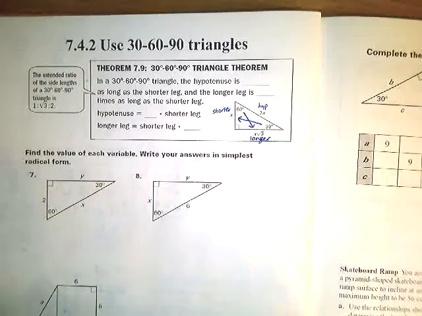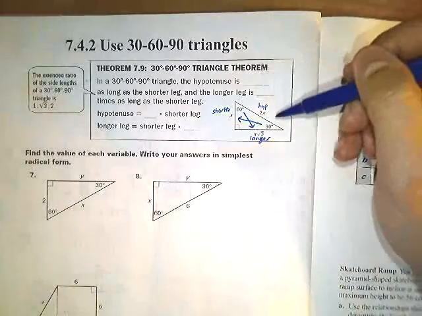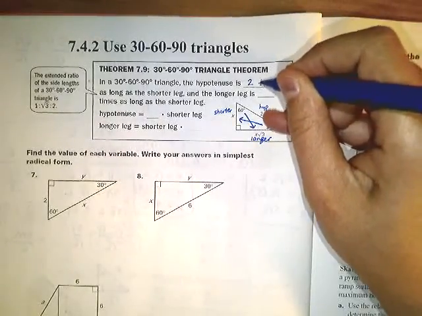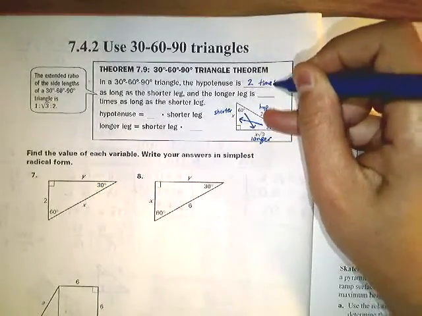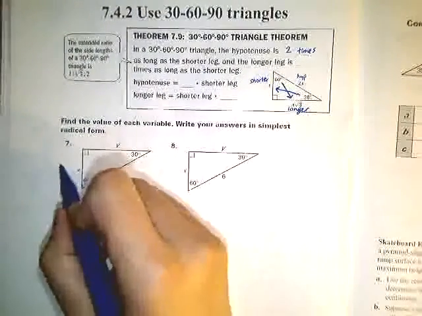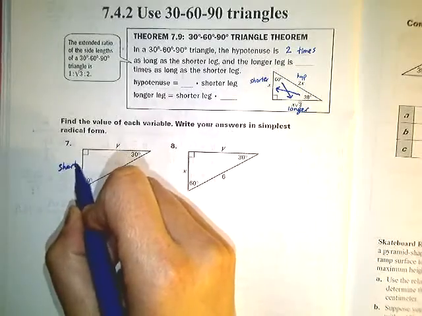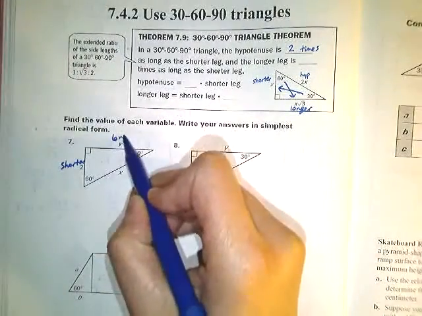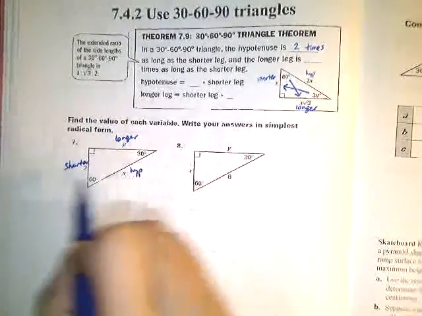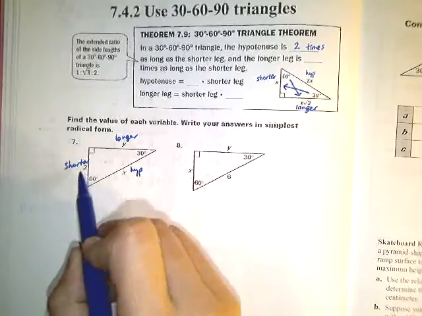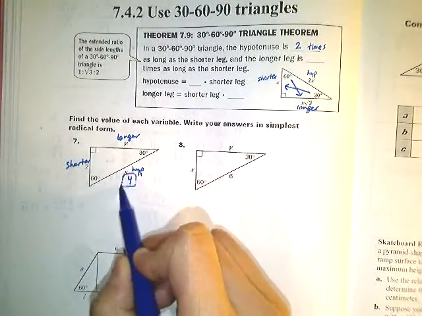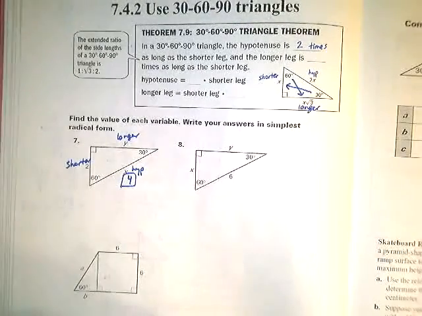So the relationships of these sides is as follows. The hypotenuse is going to be 2 times as long as the shorter leg. So as you can see in the first example, this is my shorter leg, this is my longer leg, and this is my hypotenuse, right? So the hypotenuse being twice as long as the shorter leg, if this is 2, wouldn't this be 4 right here? Because it's twice as long? Yeah, it would.